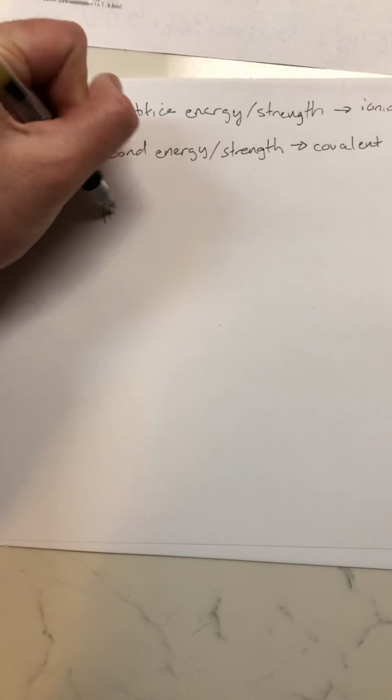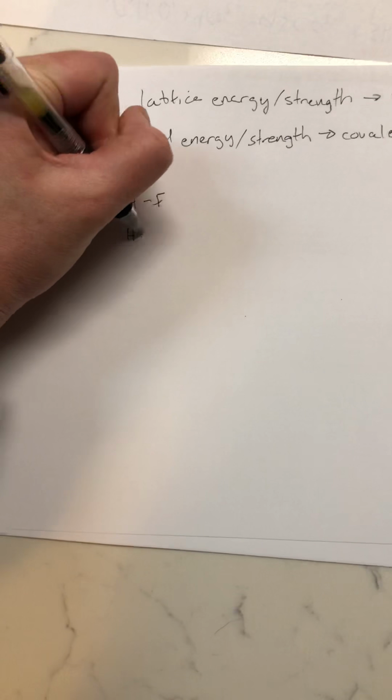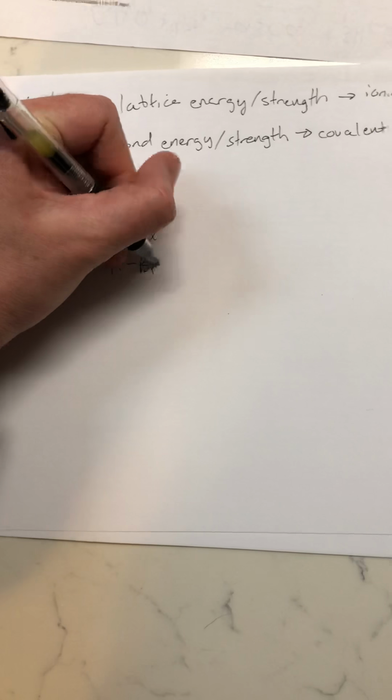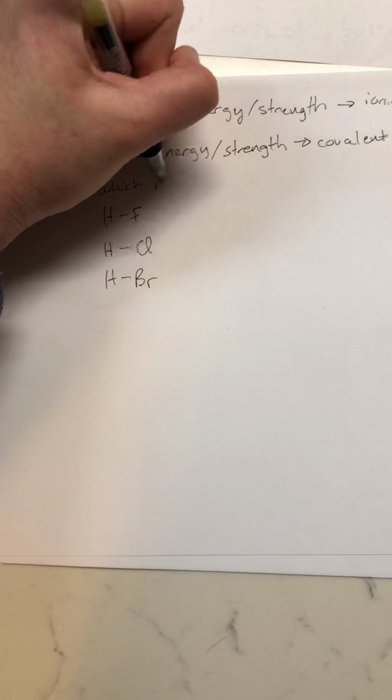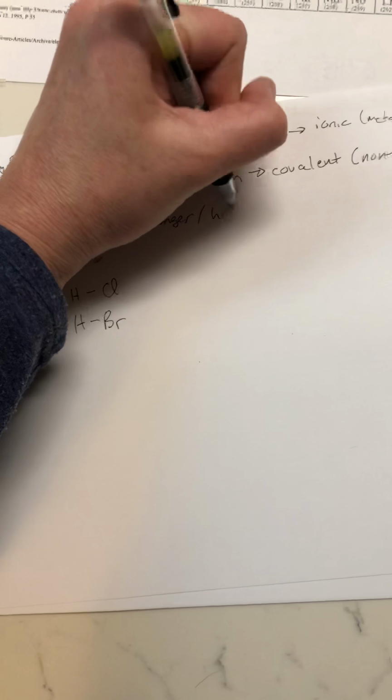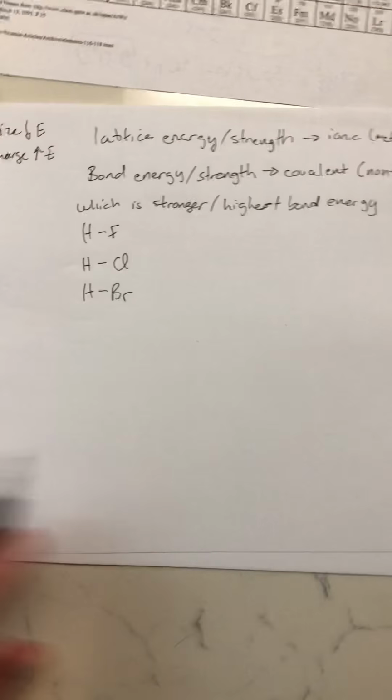So let's say we have an HF bond, an HCl bond, and an HBr bond. And we say, which one's stronger? In other words, which has the highest energy? Highest bond energy. That is the amount of energy it would take to pull these two apart.